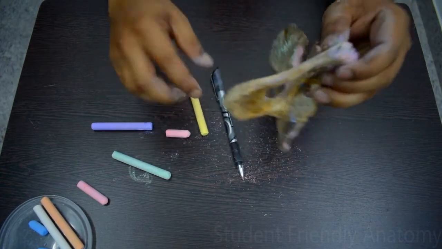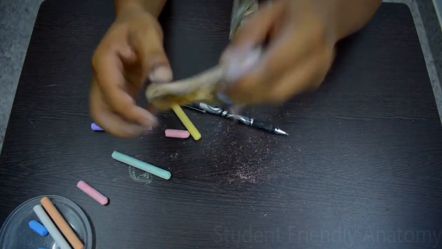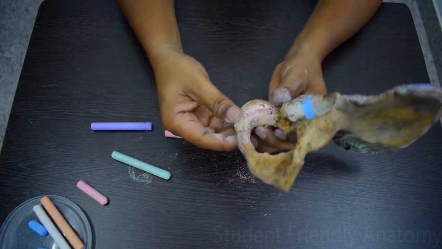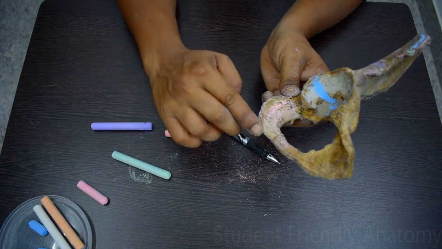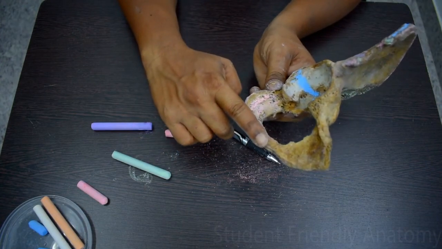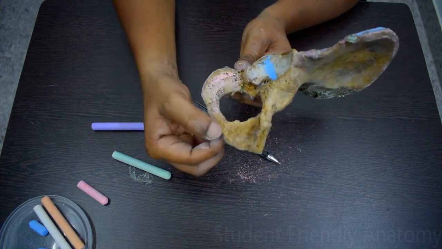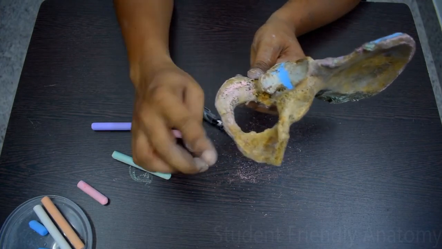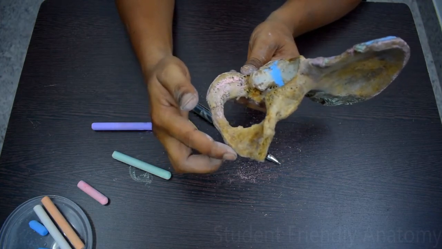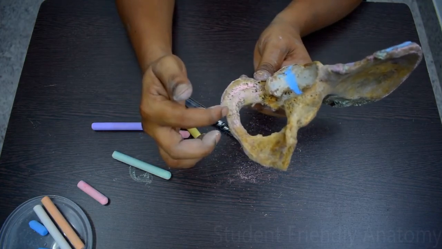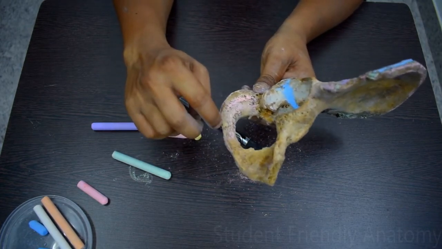Then we will discuss the ramus of the ischium. See, this is the ramus of the ischium, right? This ramus extends from the body of the ischium, upwards and forwards, and unites with the ramus of the pubis and forms the ischiopubic ramus or conjoined ramus. So this is the conjoined ramus, right?